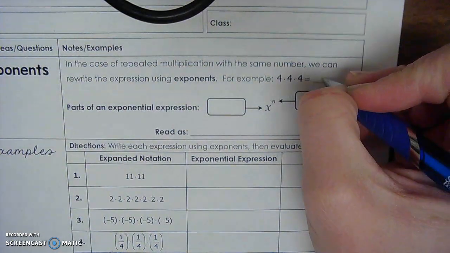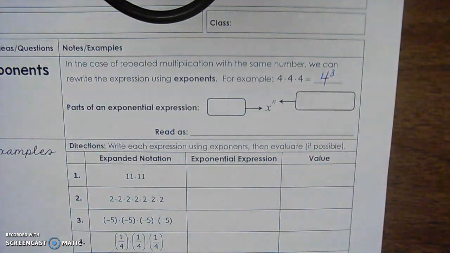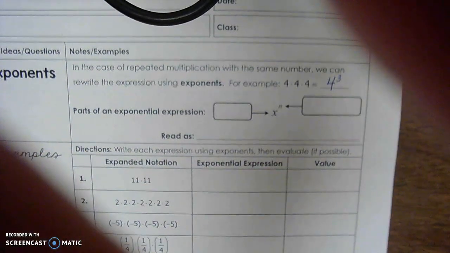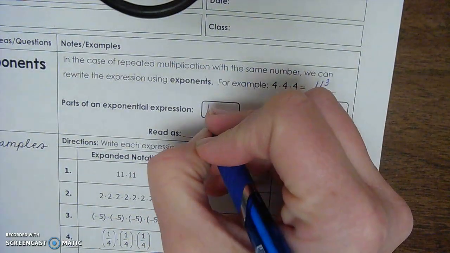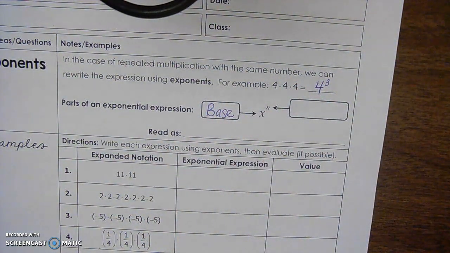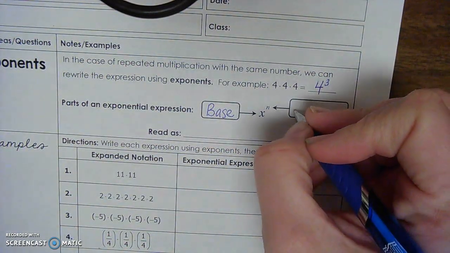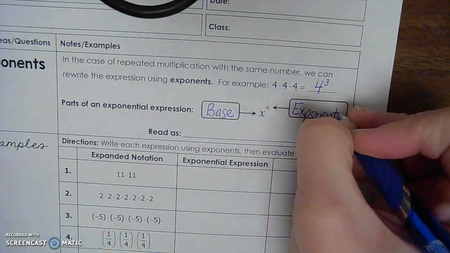So that means we have 4 to the third power. You're multiplying 4 by itself 3 times. So 4 to the third power. The 4, the big number, is called the base. And then the little number that we write up top is called the exponent. Or sometimes people call it the power.